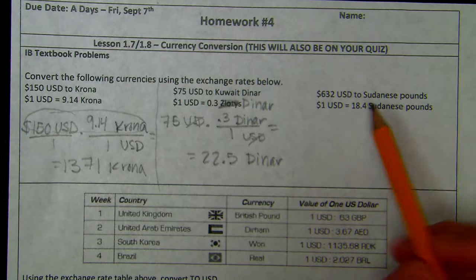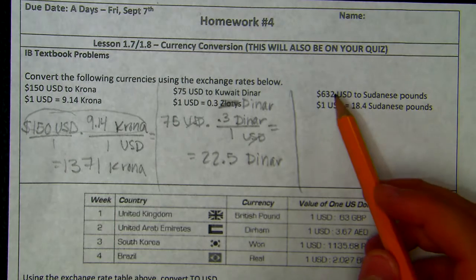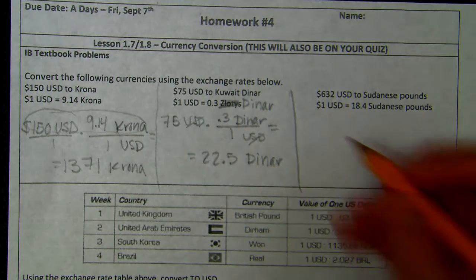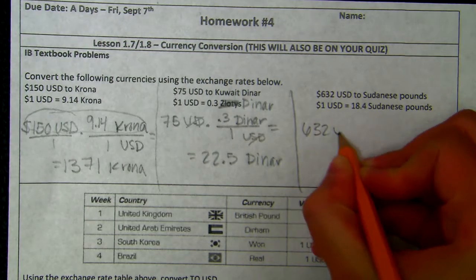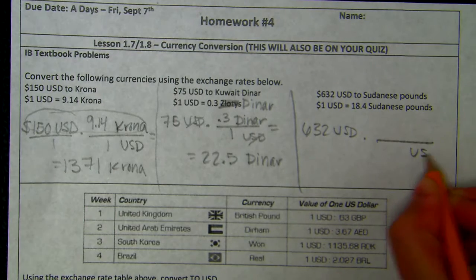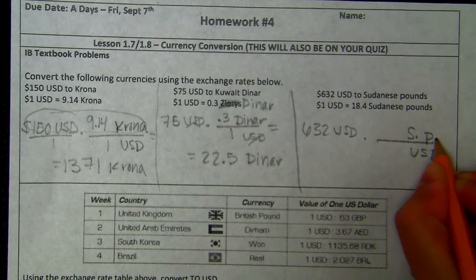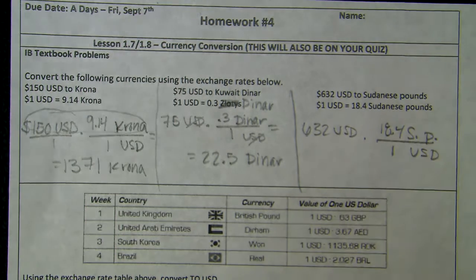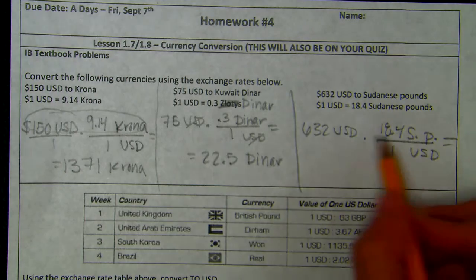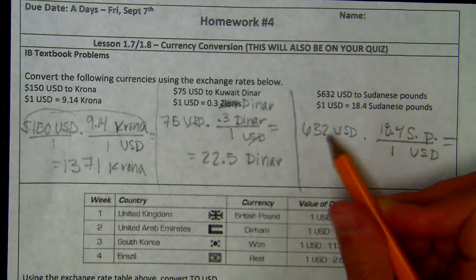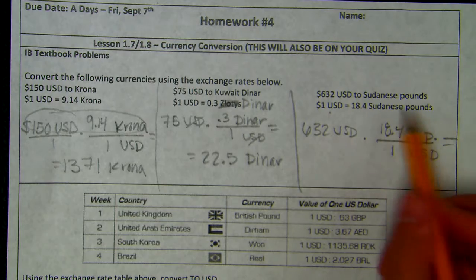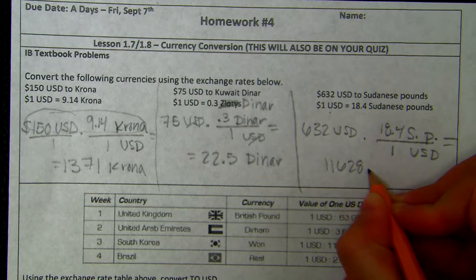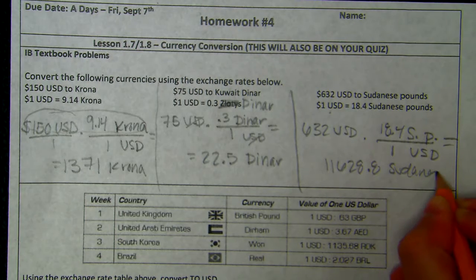So here, moving on to the next one, we're going to think about 632 US dollars to Sudanese pounds. 1 US dollar is 18.4 Sudanese pounds. So I start with 632 US dollars, put US dollars on the bottom over here, Sudanese pounds, I'm going to write SP. 1 US dollar is equal to 18.4 Sudanese pounds. Am I expecting this to be more or less than the original US dollars? I would expect it to be more because 1 US dollar is equal to more Sudanese pounds. When I put that into my calculator, I get 11,628.8 Sudanese pounds.